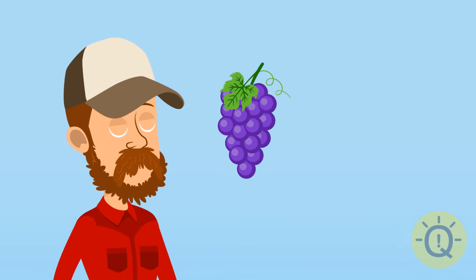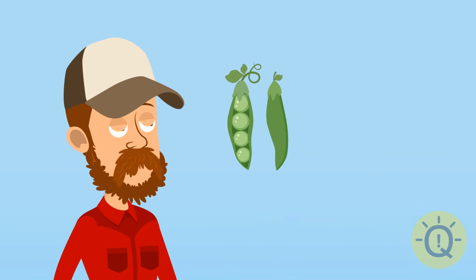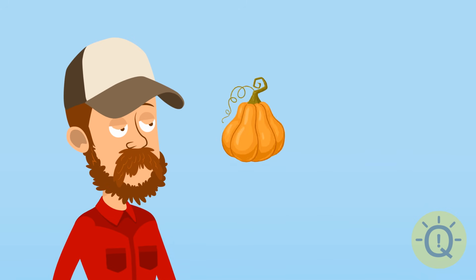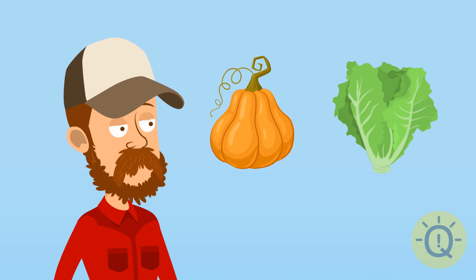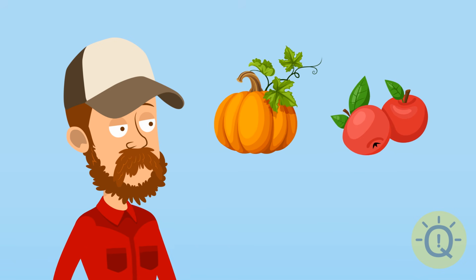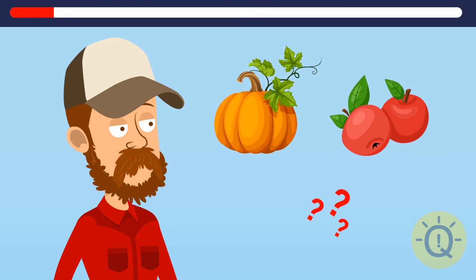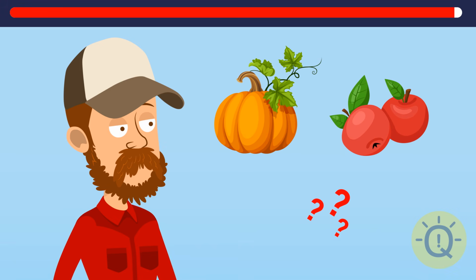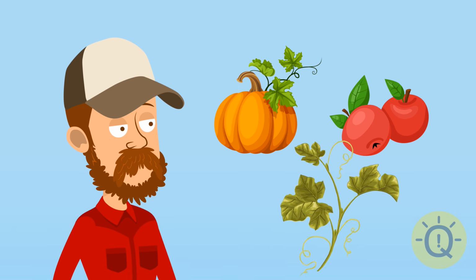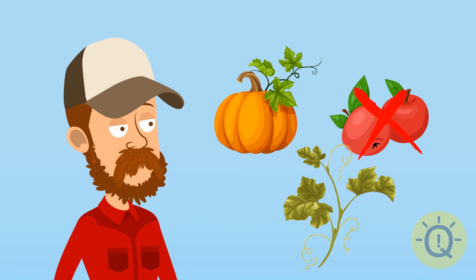Adam likes grapes, but not potatoes. He likes peas, but not onions, and eats squash, but not lettuce. Can you figure out the pattern and say whether Adam will eat apples or some pumpkin? Adam likes everything that grows on vines. He'll pick a pumpkin.